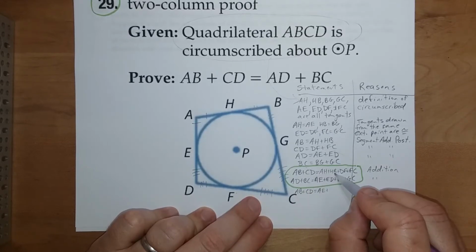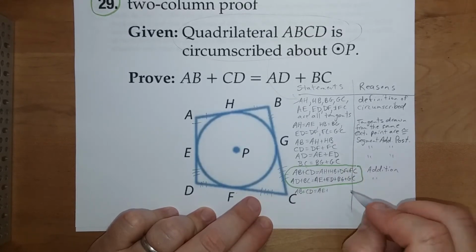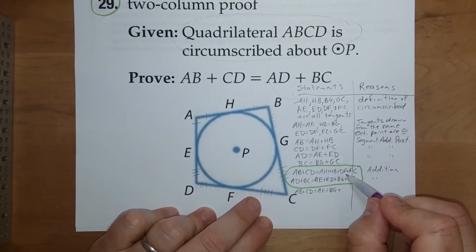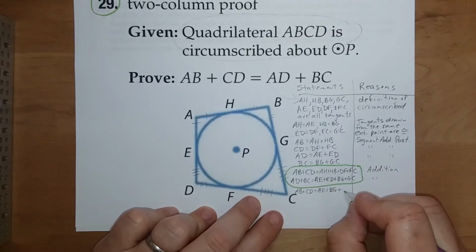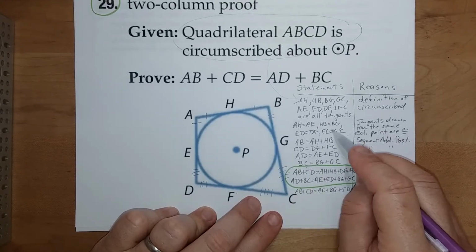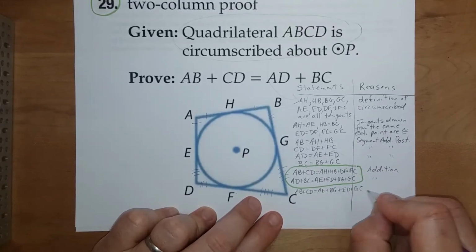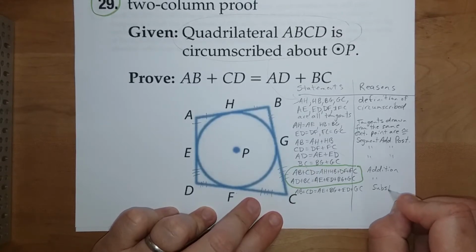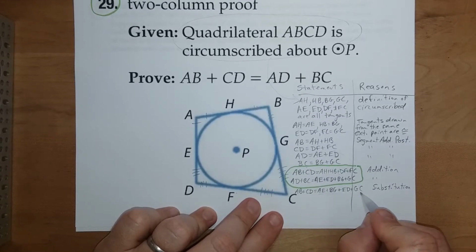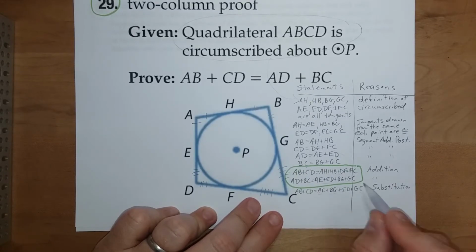And instead of HB, what does HB equal? HB equals BG. So I'll substitute that in. And instead of DF, let me go ahead and substitute in ED. And instead of FC, let's substitute in GC. So we just did a nice substitution there. Okay? So now, does the right side of this equation look like the right side of this equation?